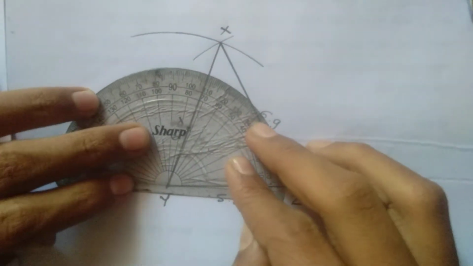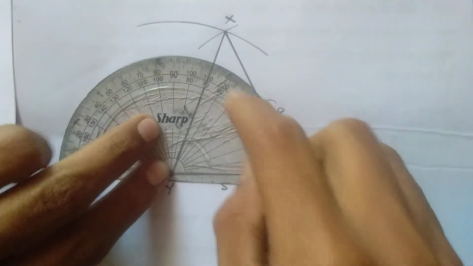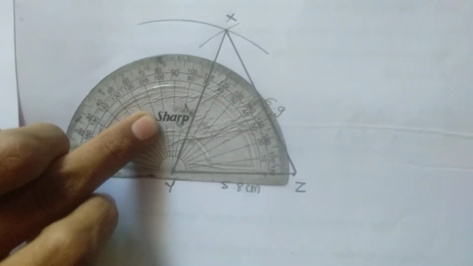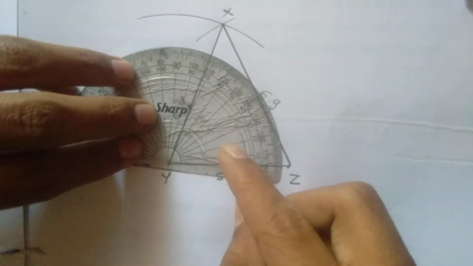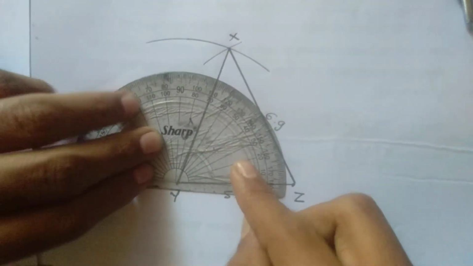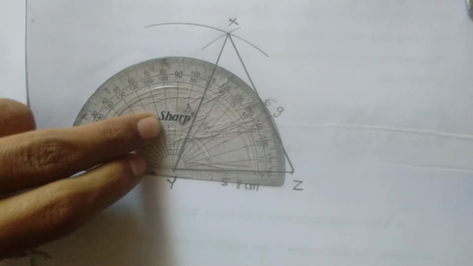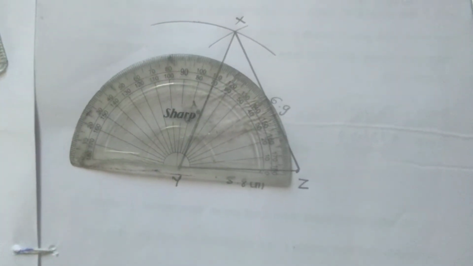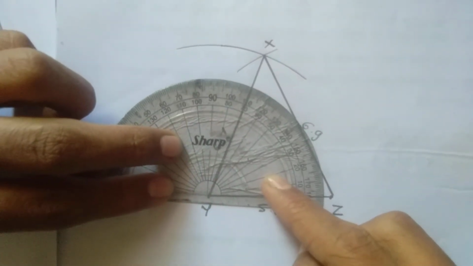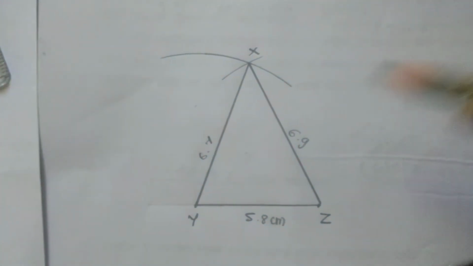Let me tell you with the help of the protractor. It is coming 70 degree. Yes, it is coming 70 degree. Then the angle bisector. What is an angle bisector? An angle bisector divides the angle into two equal parts. If it is 70 degree, then what would be half of 70? Yes, 35. It would be 35 degree. Now I am telling you how to draw an angle bisector.